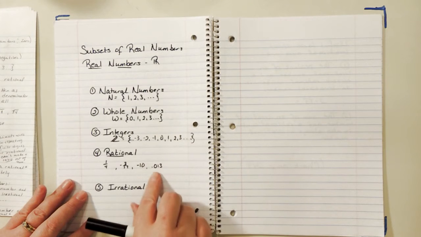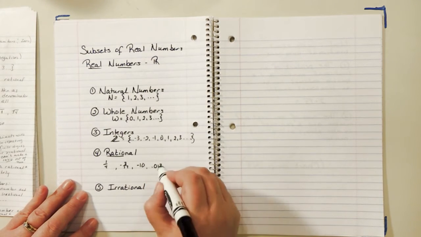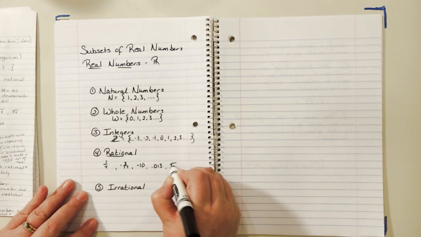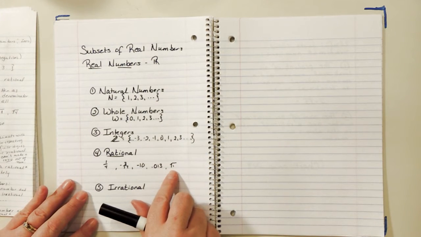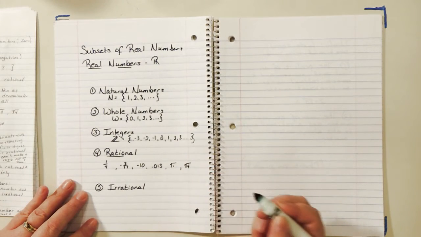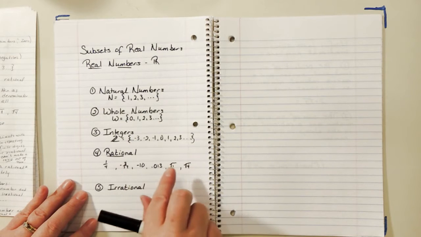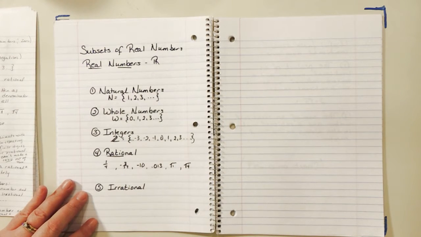0.013. This is 13/1000, right? We can do the square root of 1, because that's really just 1. Or the square root of 4, because that's really 2, right? So these are all rational numbers.